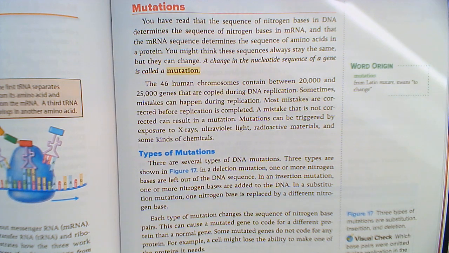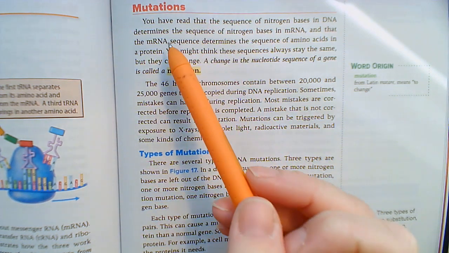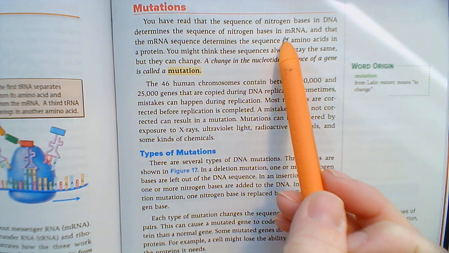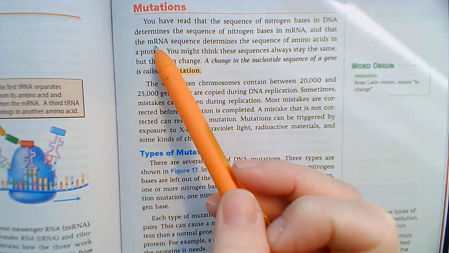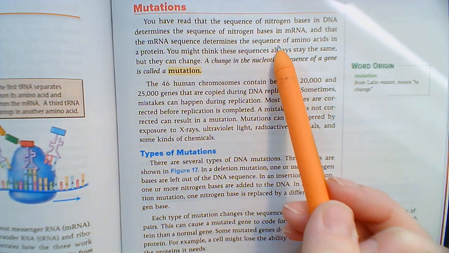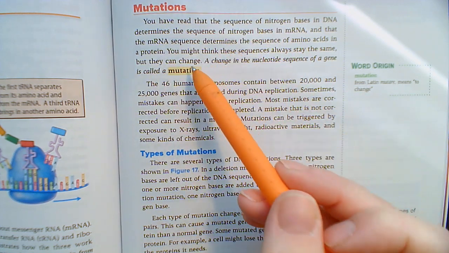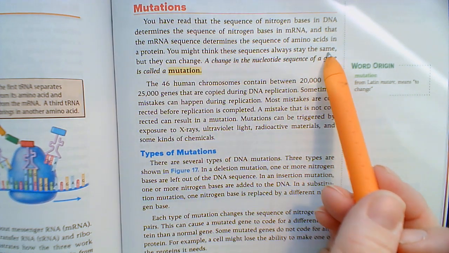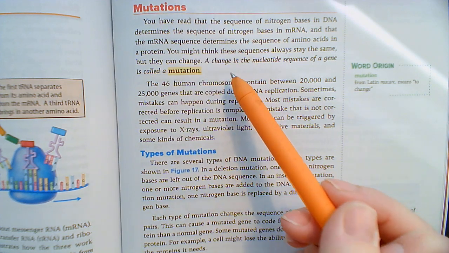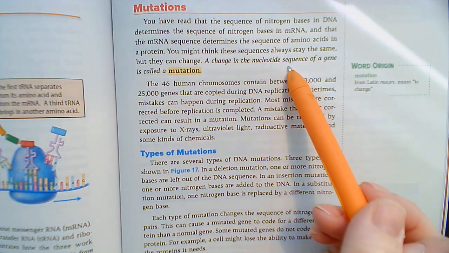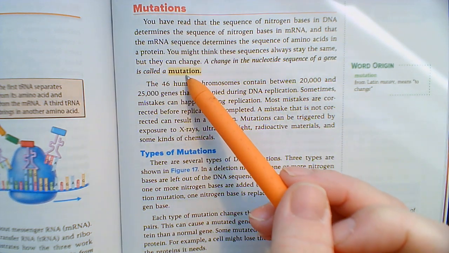Mutations. You have read that the sequence of nitrogen bases in DNA determines the sequence of nitrogen bases in messenger RNA, and that the messenger RNA sequence determines the sequence of amino acids in a protein. You might think these sequences always stay the same, but they can change. A change in the nucleotide sequence of a gene is called a mutation.